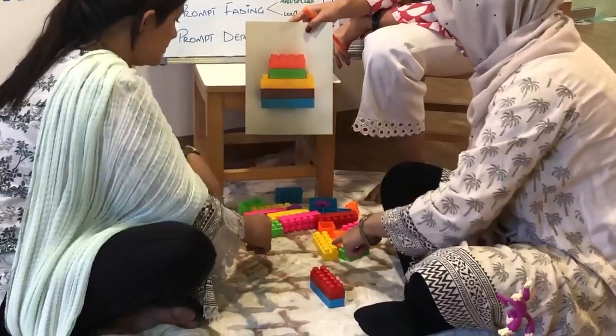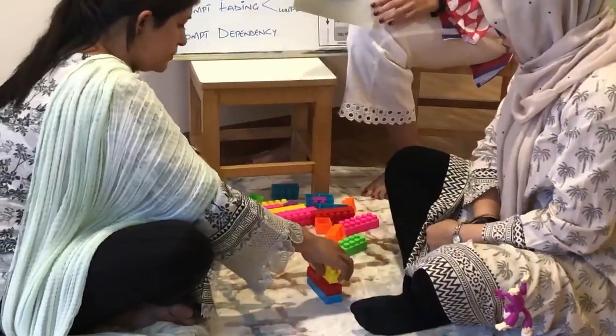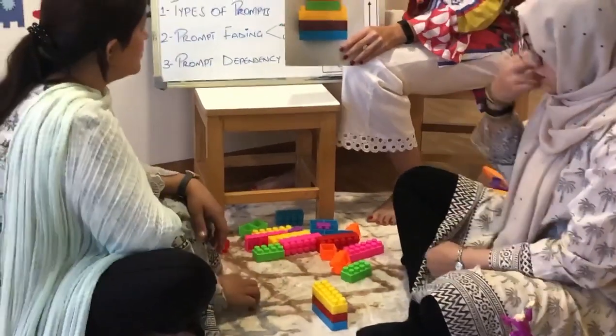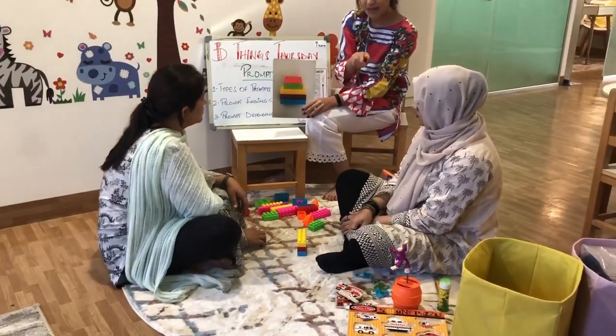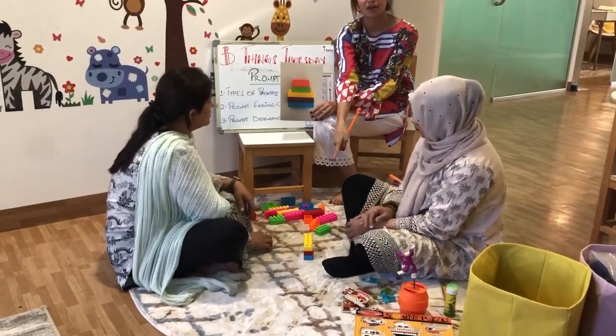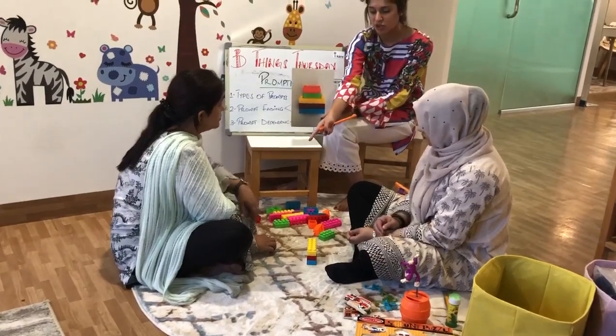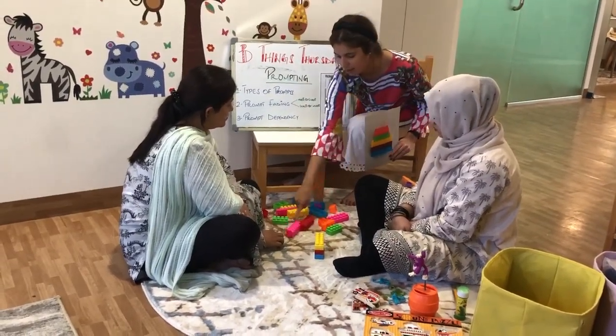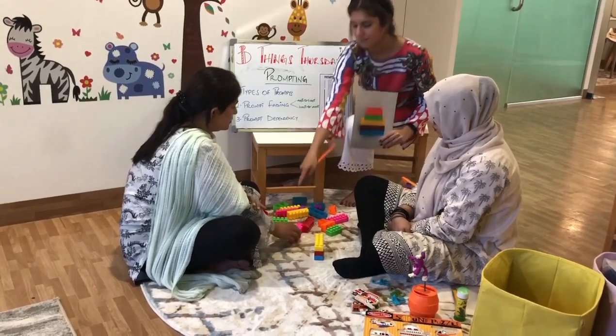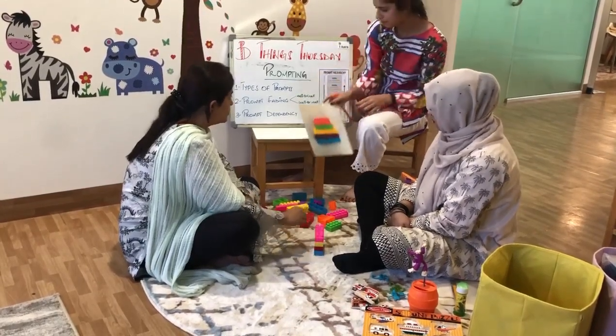Yellow. Yellow. So over here, this is called gestural prompting because initially there's a prompt for the child to be shown the color, but then the therapist points to the correct block. The therapist did not hold the child's block on top of the block, the therapist just pointed and the child picked up the block. So that is called gestural prompting.